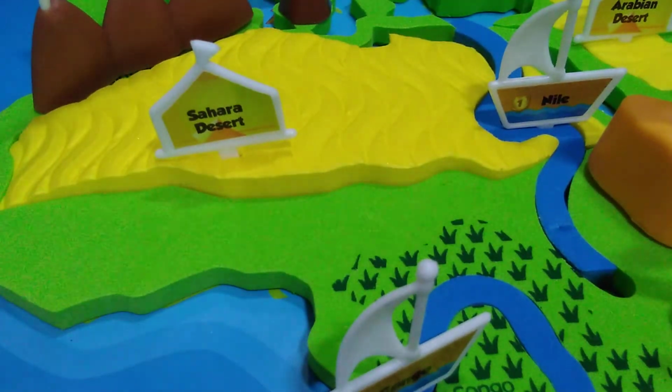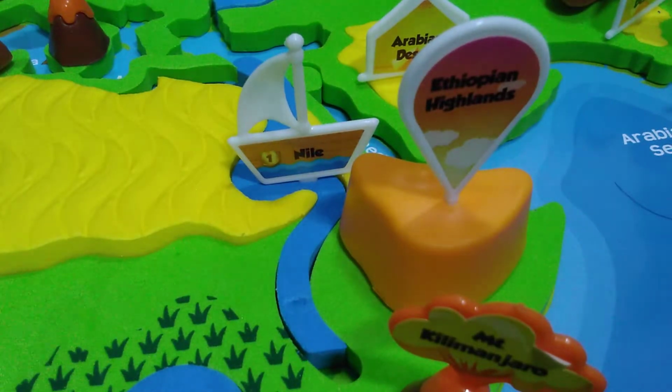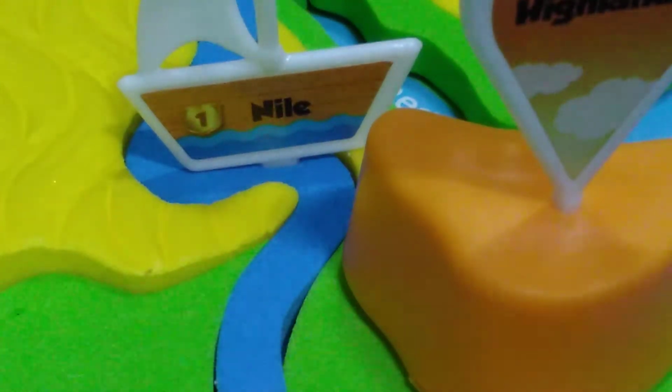Then comes the biggest river in terms of longest. It's not the largest, okay? It's the longest river in the world. It's longest. Originating in Lake Victoria.